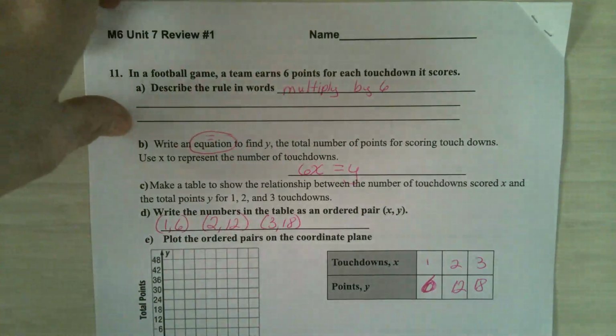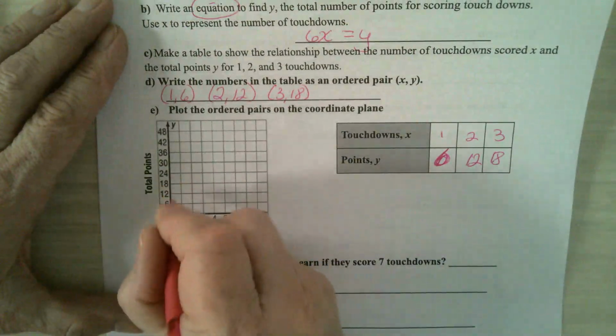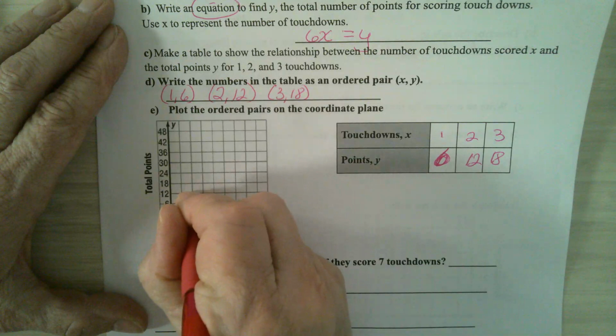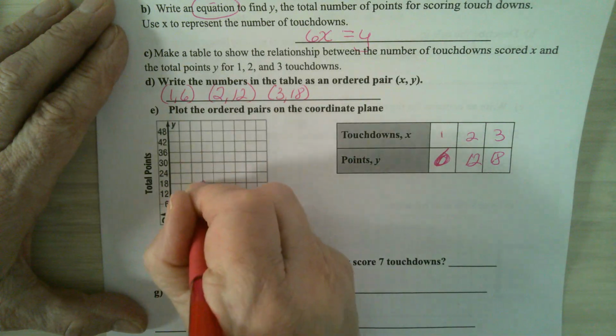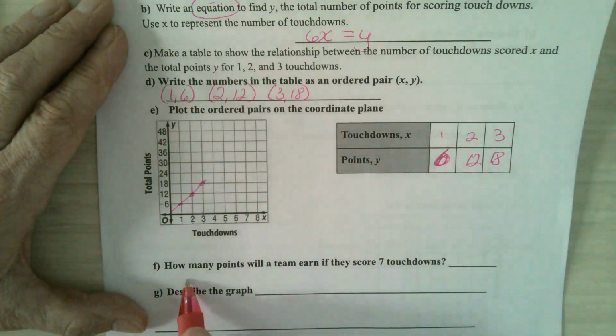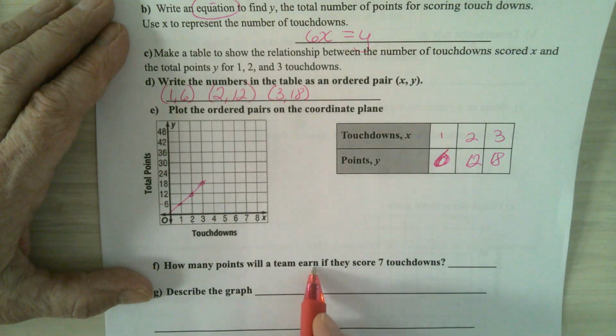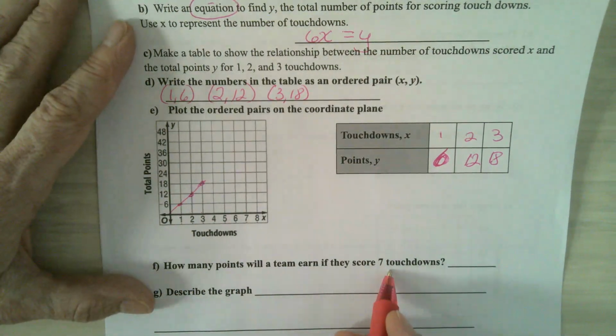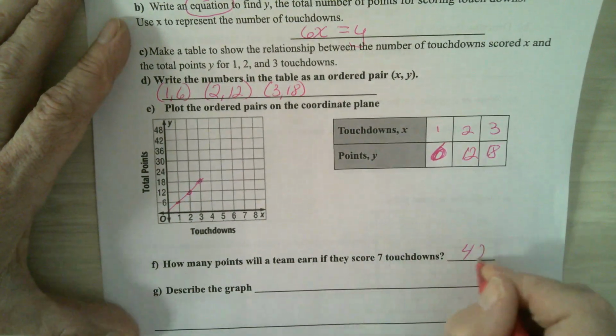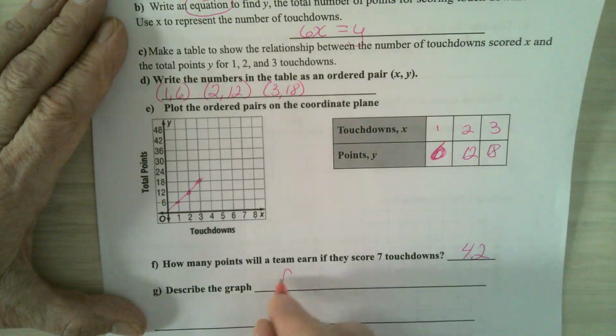And now you plot your points. How many points will a team earn if they score 7 touchdowns? 42. It forms a line.